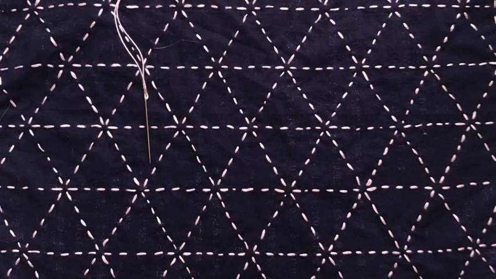And this is some sashiko that I've been practicing. You can see each stitch, and I had to try and make each line straight, and this took a lot longer than I thought it would, but it was an interesting process, and I'm excited to do more of the stitching in the final version of my project.